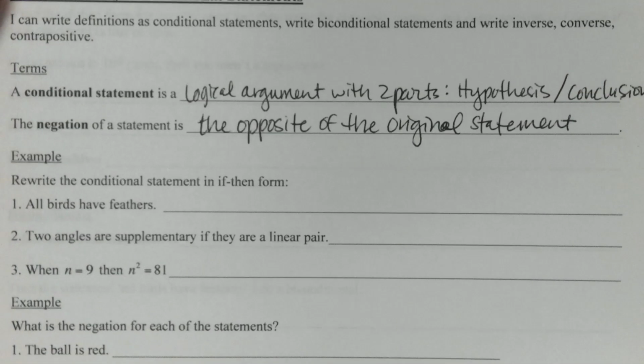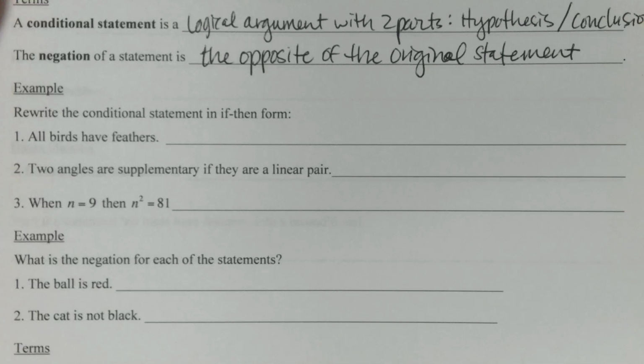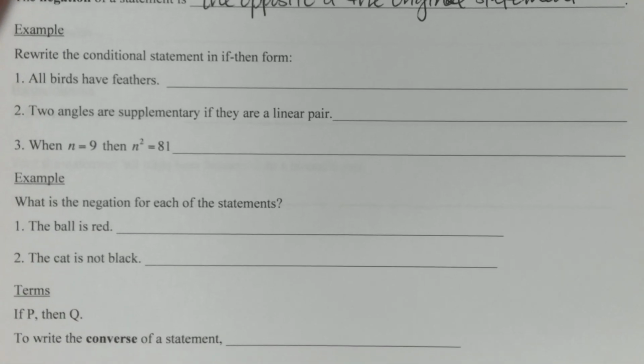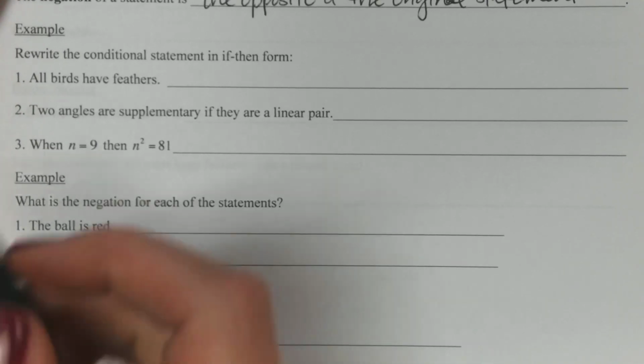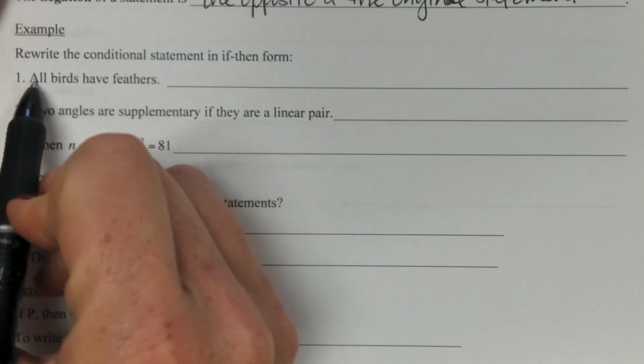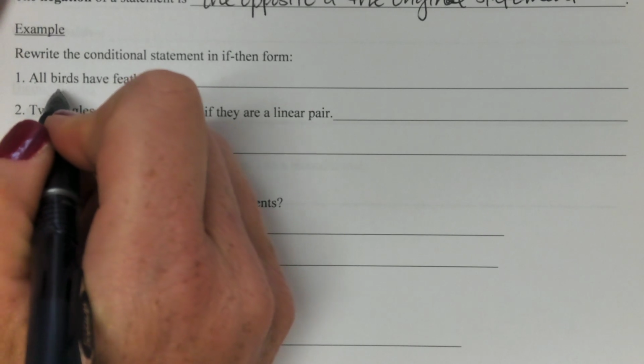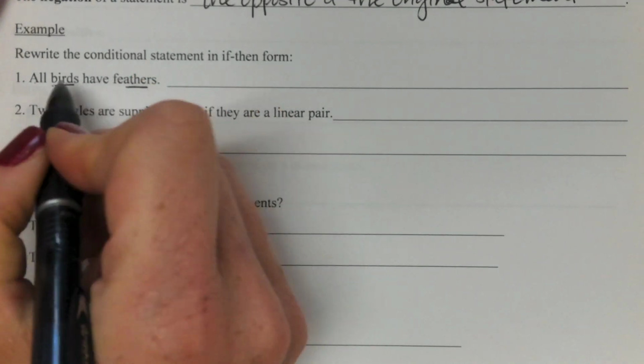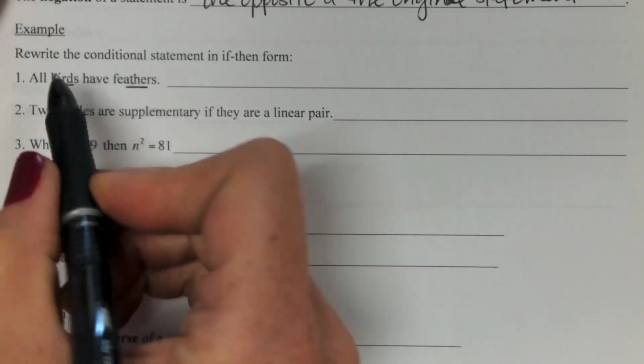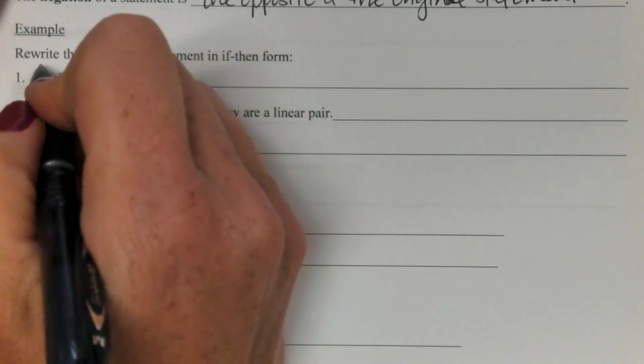Okay, so we've got a couple where we're going to start here. It says rewrite the conditional in if-then form. So we want to create an if-then statement out of our statement. So all birds have feathers. What I tell kids is to identify the two main ideas. I have birds and I have feathers. So our if is going to be birds and our then is going to be feathers.